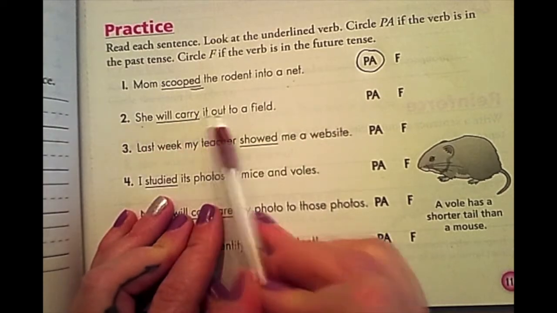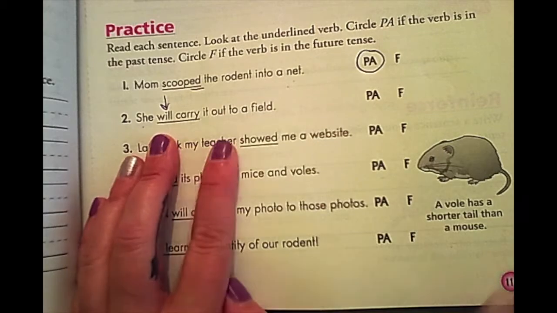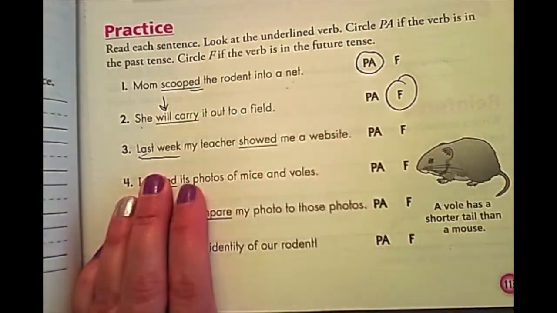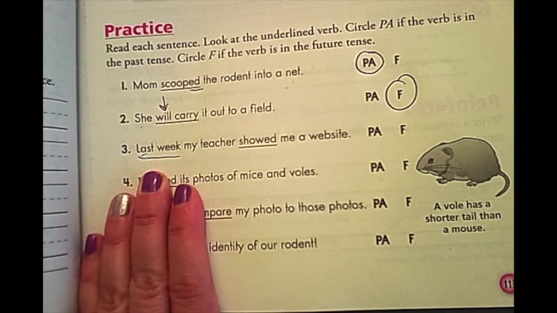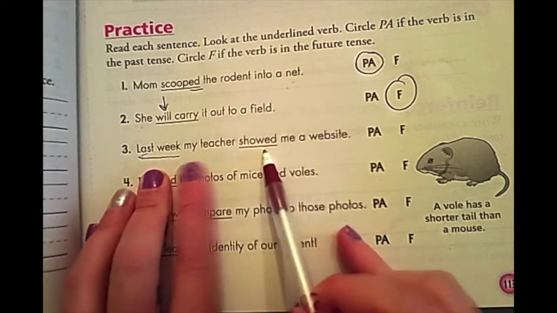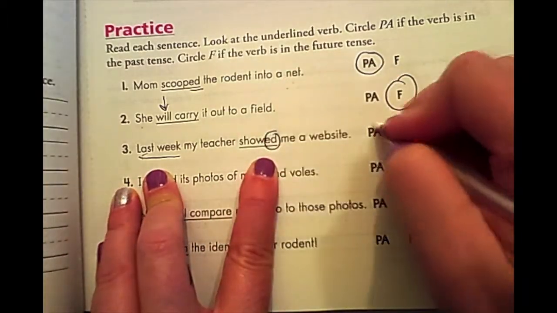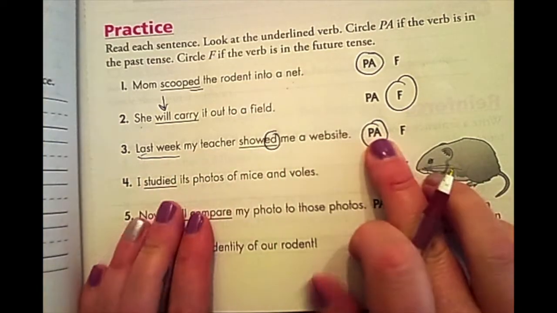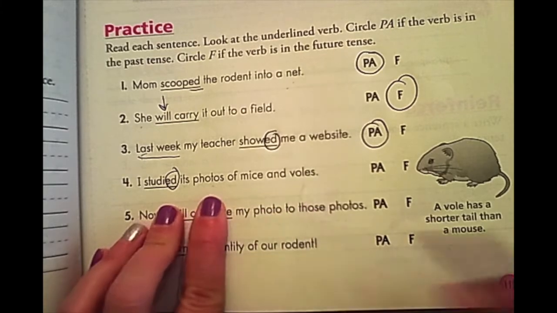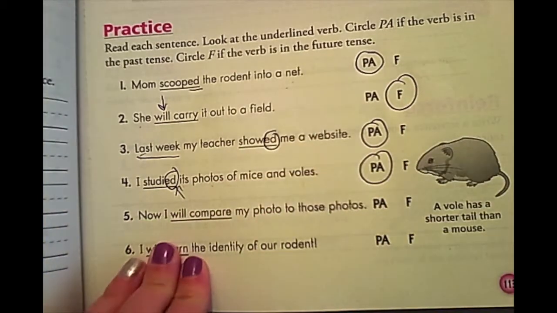She will carry it out to a field. There's our clue word. Will is future. Last week. This is a clue word. Does last week happen next week, or did it already happen? Last week my teacher showed me a website. Also, here's our other clue word. Past tense. I studied. It's photos of mice and voles. That ed is our clue that it is past tense.